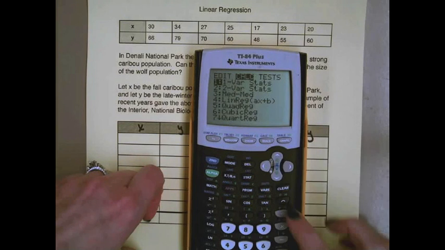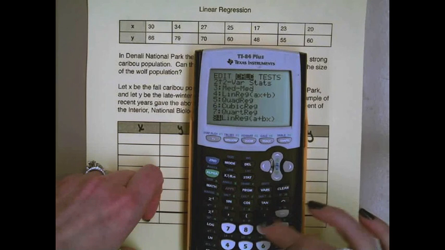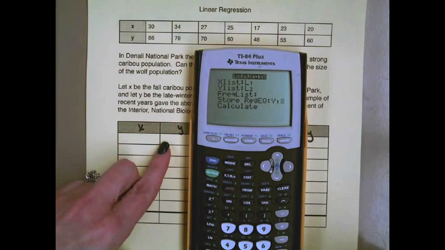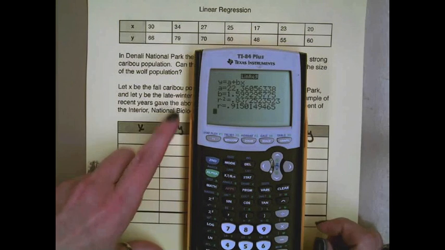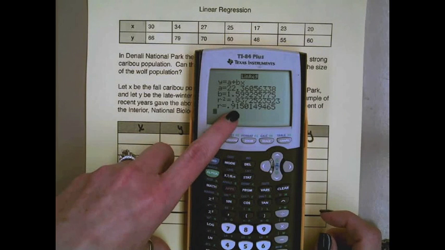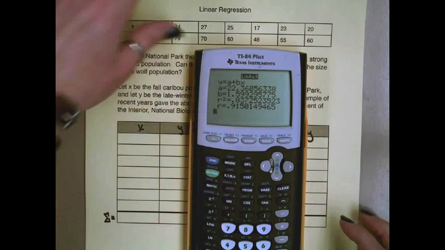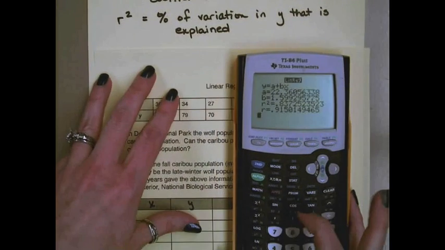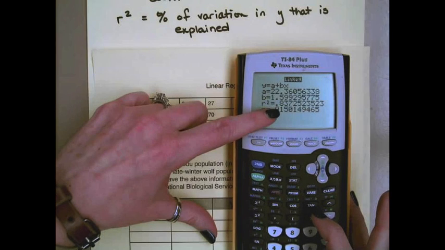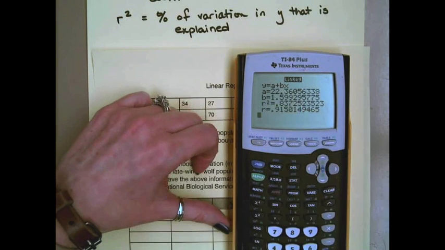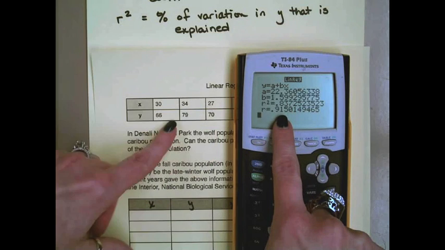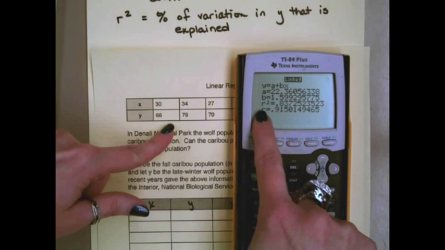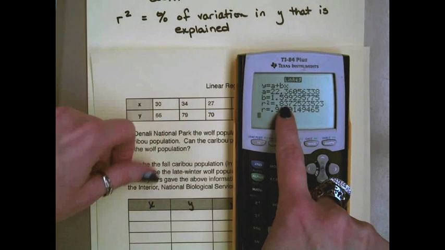Then now if you go and you calculate your linear regression on 8, and again you can go ahead and paste that into your y sub 1 and calculate, it now gives you your R value of 0.91, and now the new term that we're talking about today, which is your coefficient of determination, of 0.837. And typically what we do is we change this to percent. So we have a fairly strong correlation with our wolf and caribou population at about 0.92. And R squared is 0.8, let's call it 0.84.